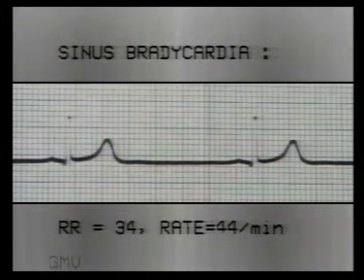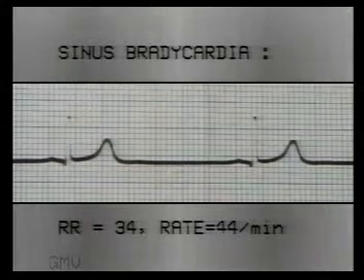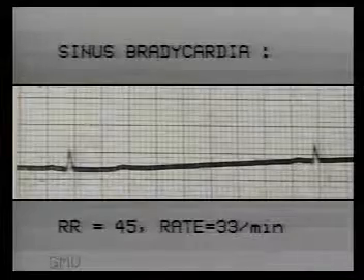In this ECG, the RR interval is 34 millimeters, so the heart rate is 44 per minute. P wave, PR interval and QRS are normal, indicating sinus rhythm. So this is sinus bradycardia.